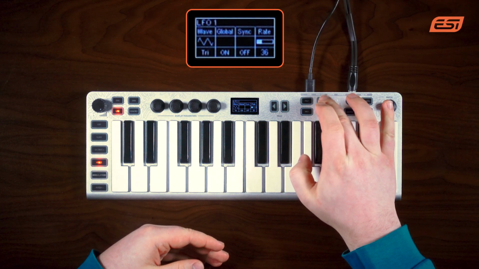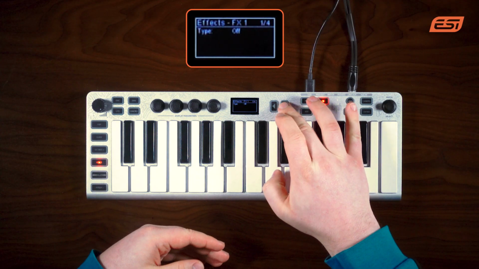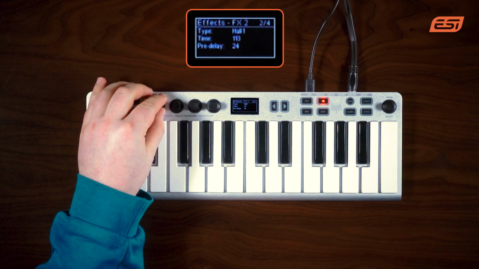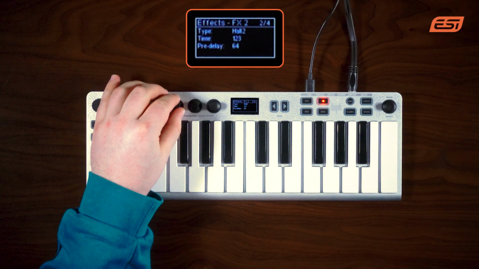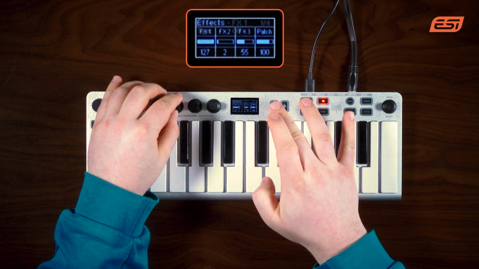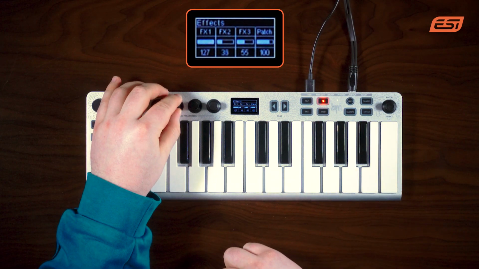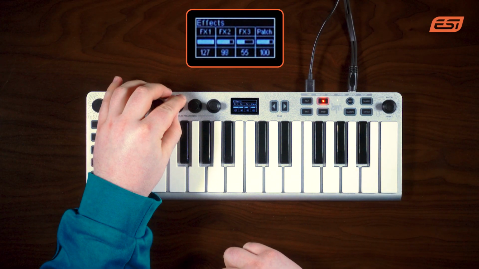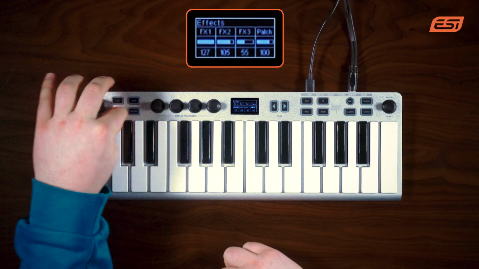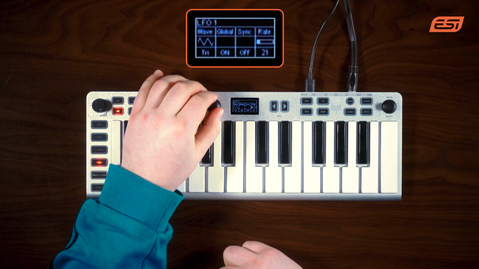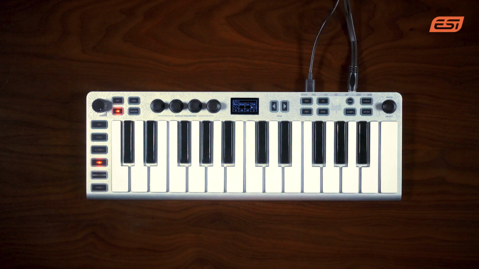Let's add a bit of reverb on that. Put this a bit slower. And then we have a nice soundscape.